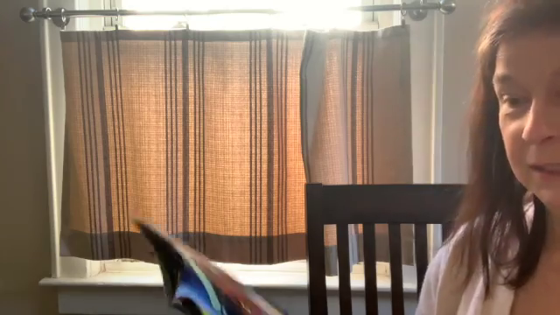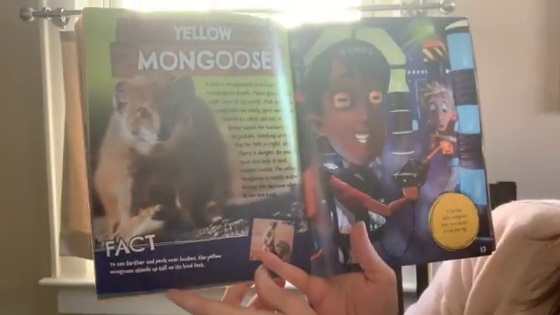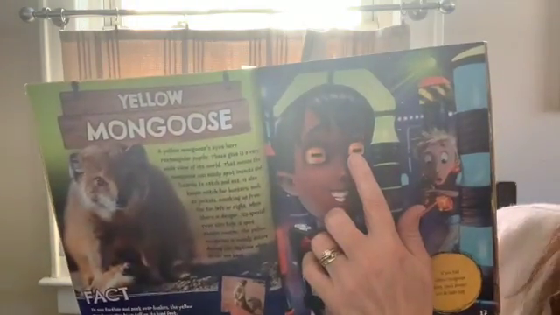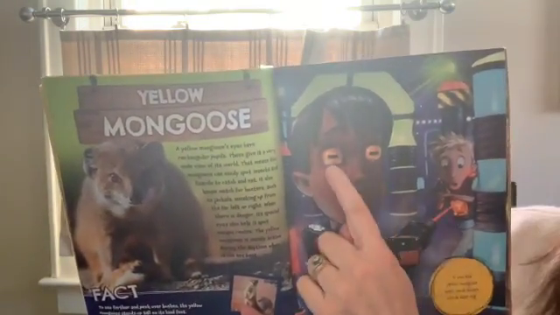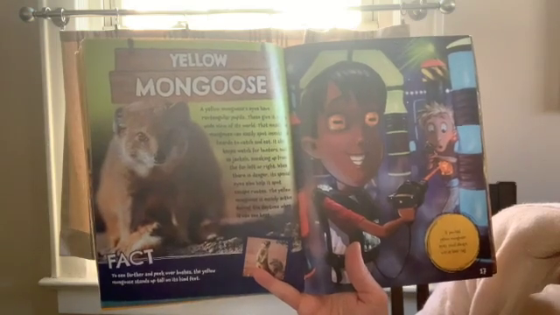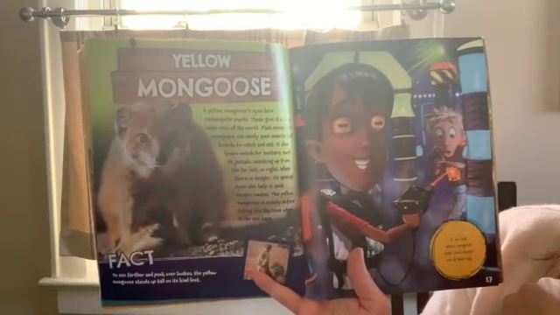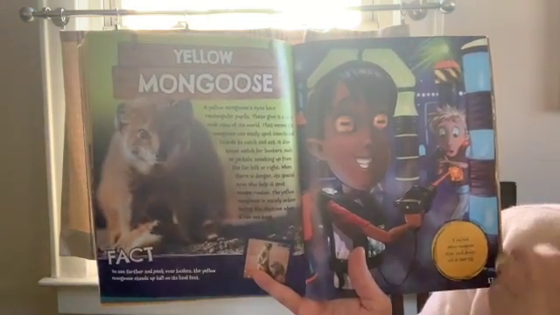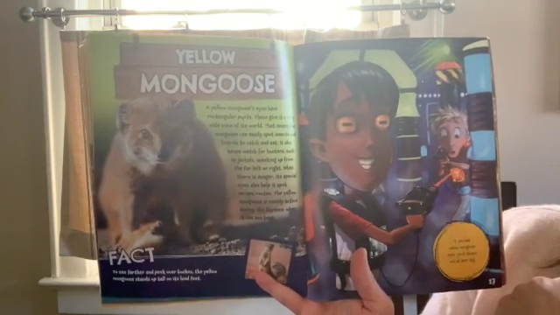Oh, this is different. The yellow mongoose. A yellow mongoose's eyes have rectangular pupils. Ours are round, theirs are rectangular. This gives it a very wide view of its world. That means the mongoose can easily spot insects and lizards to catch and eat.